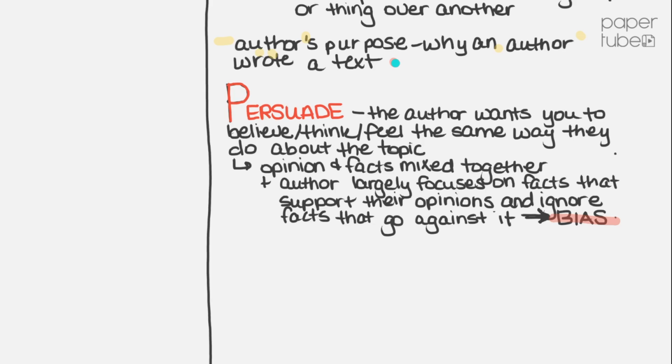Okay, so next we're going to talk a little bit more in depth about author's purpose, which is why an author chose to write a text, what their reason for writing it was. We're going to use that acronym PIE again to help us remember the three main reasons that an author might choose to write a text. The first letter in PIE is P for persuade. Persuade is another word for convince or to make somebody believe what you believe, and that's exactly what an author who is trying to persuade you is doing.